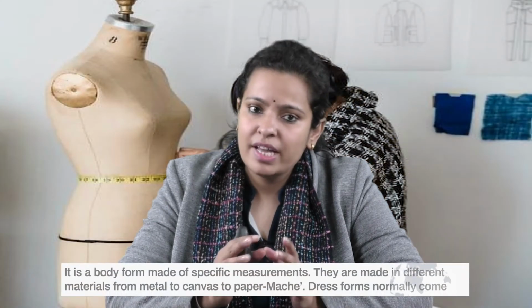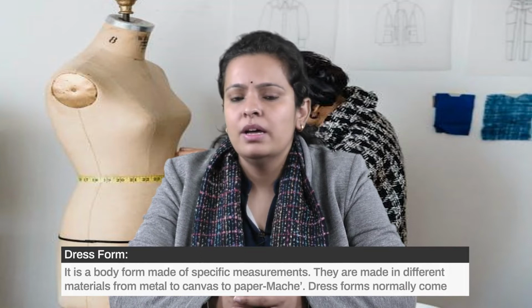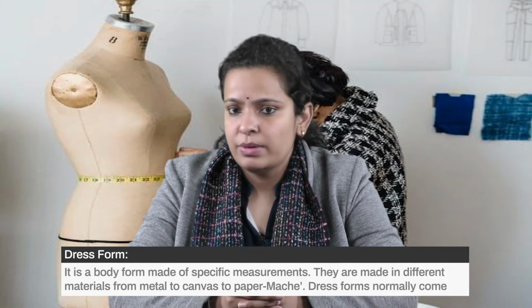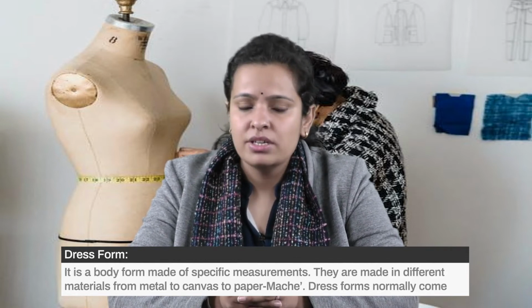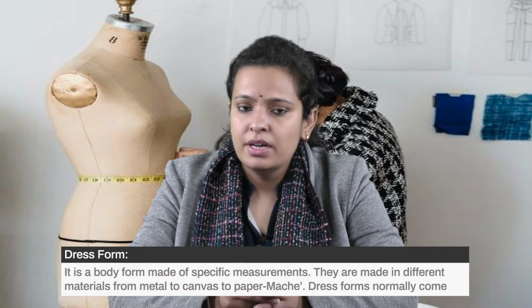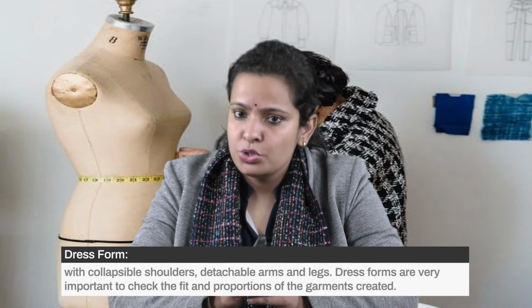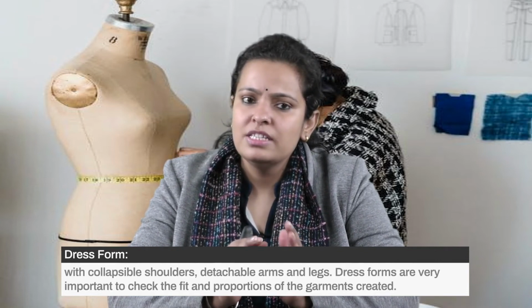Then we have the dress forms. A dress form is a body form made up of specific measurements, or we can say standard measurements. They are made in different materials from metal to canvas or paper, and a dress form normally comes with collapsible shoulders, detachable arms and legs.